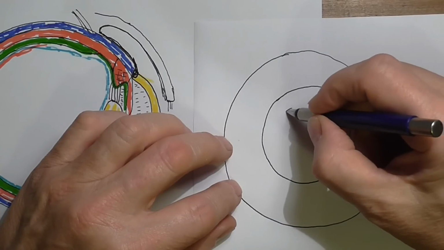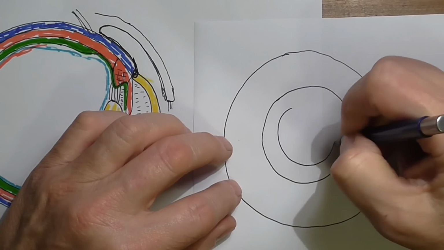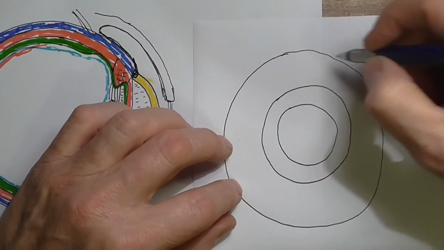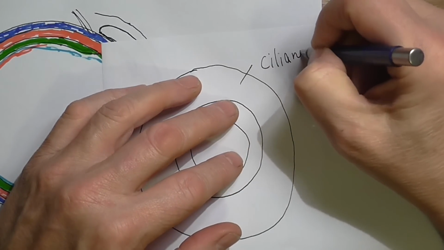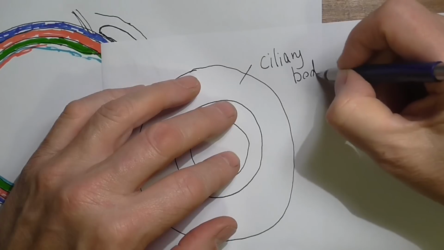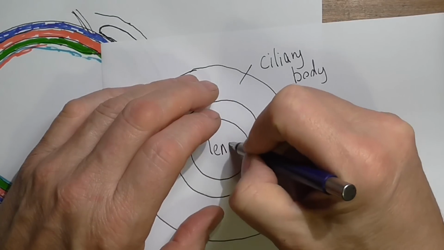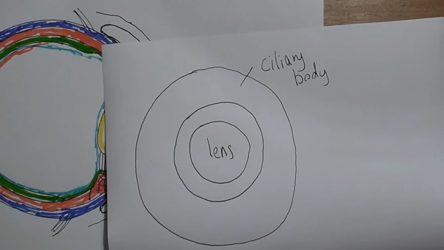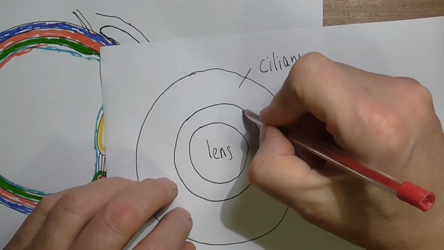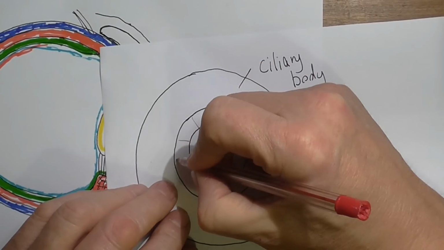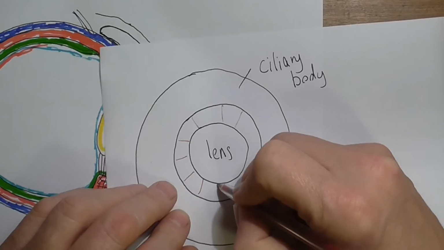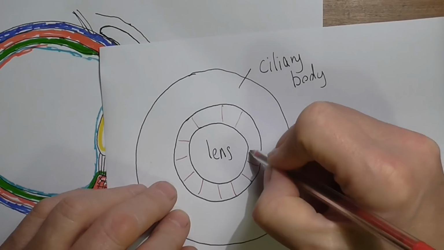And the lens is going to be in the middle here. So this is the ciliary ring here, the ciliary body. The lens is in there, and we have the suspensory fibres holding the lens in this ring of ciliary muscles.